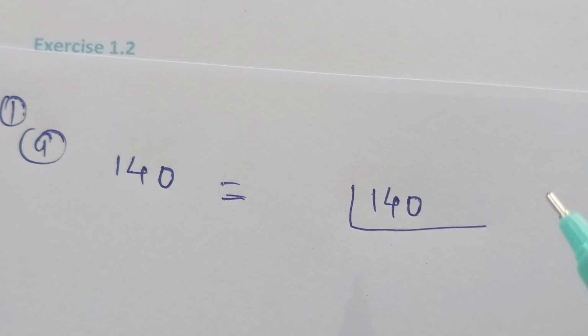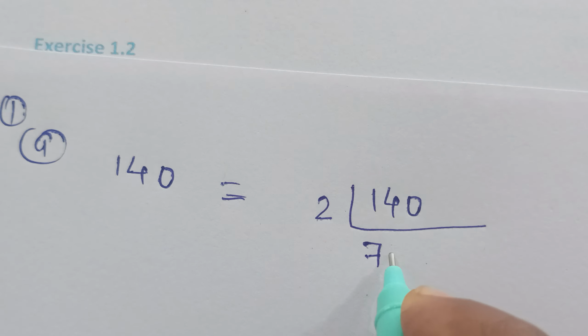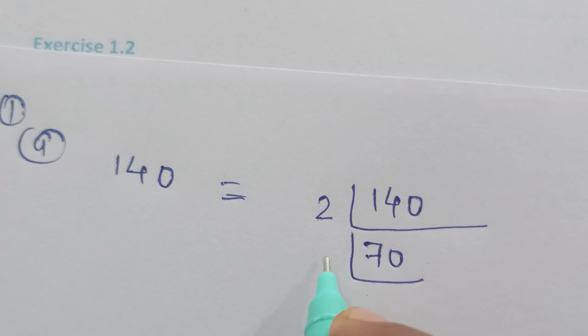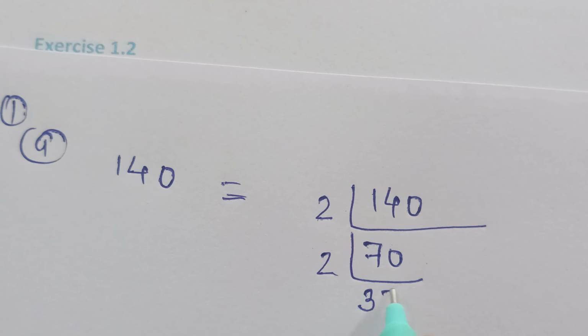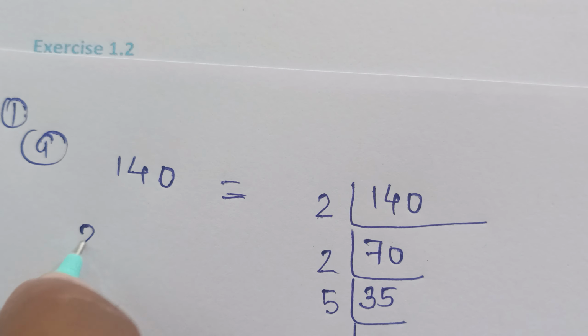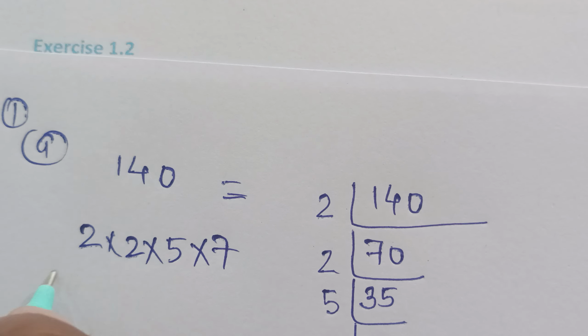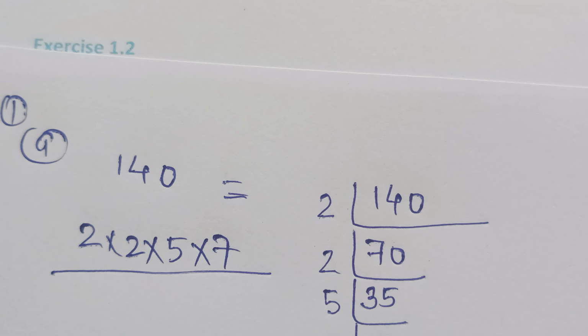You have to remember we have to start with a prime number only. So starting with 2, 2 sevens are 14 and 0, correct? Now again divide with 2: 2 threes are 6 and 2 fives are 10. Now which table will give 35? It should also be a prime number, so we can start with 5. 5 sevens are 35, and 7 ones are 7. So the prime factorization is 2 into 2 into 5 into 7. This is the prime factorization for 140, correct?